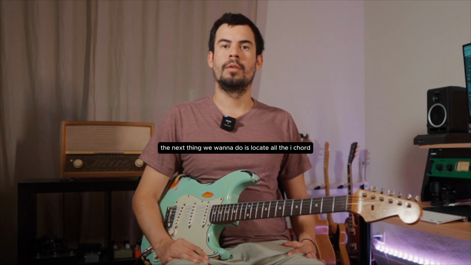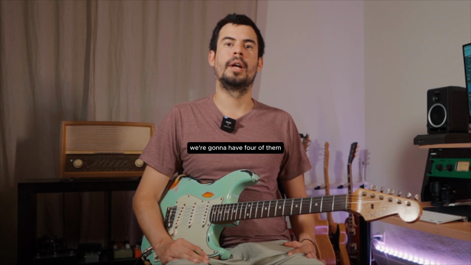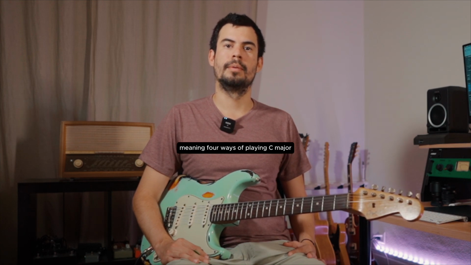Now the next thing we want to do is locate all the 1 chord inversions inside the shape. We're going to have 4 of them, meaning 4 ways of playing C major. Here's how it sounds.